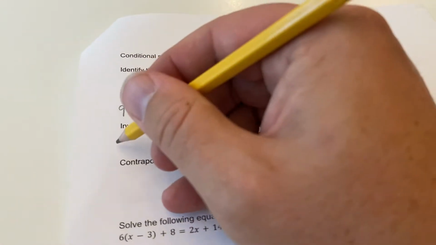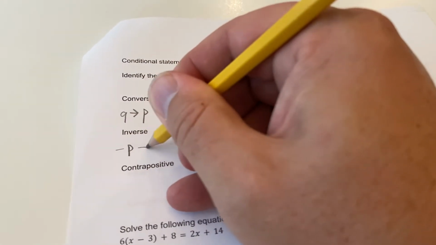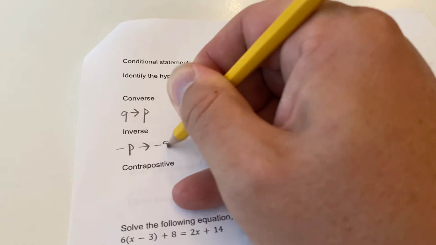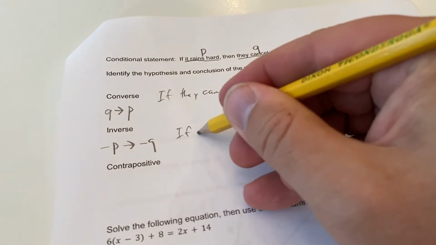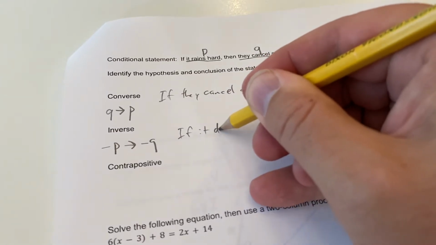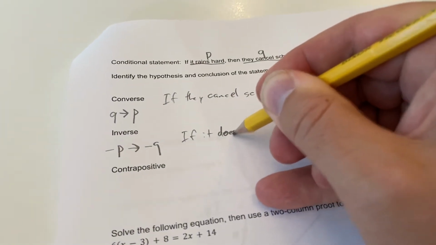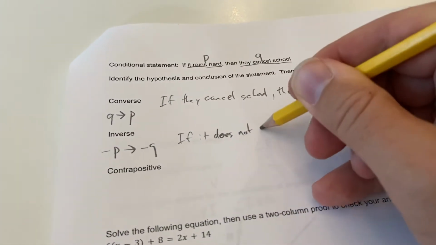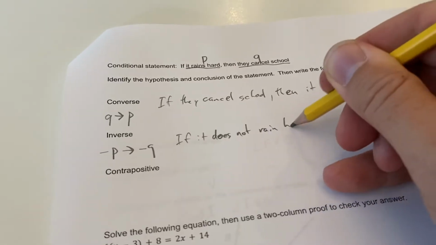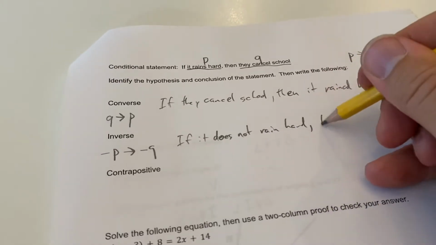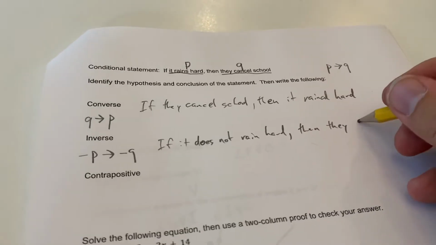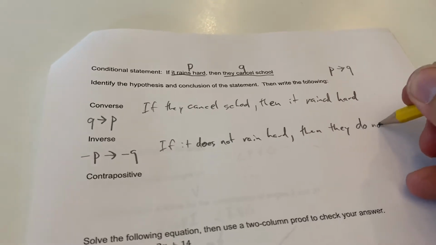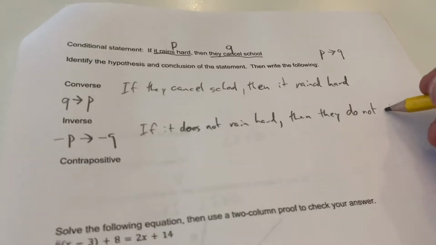The inverse is where we add the not. So this is if not P, then not Q. Okay, so if it does not rain hard, then they do not cancel school.